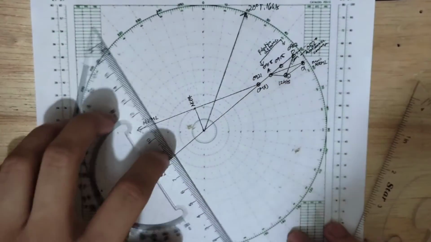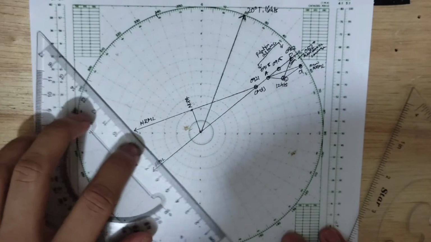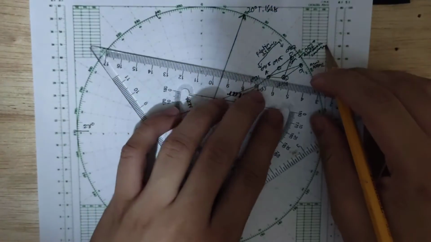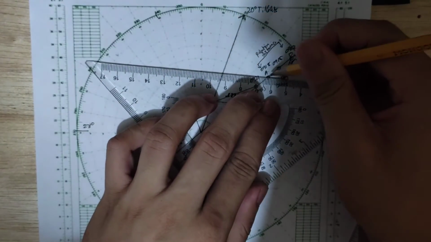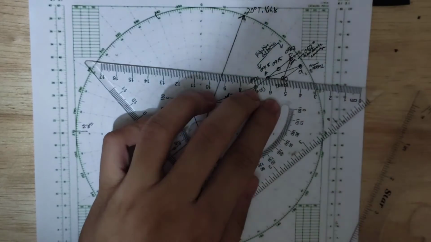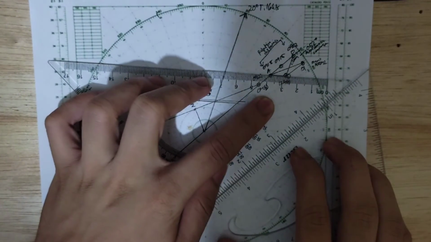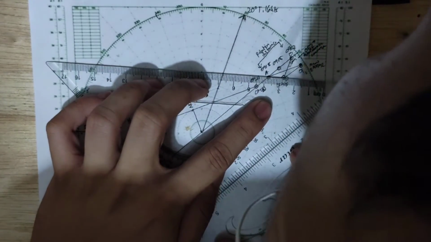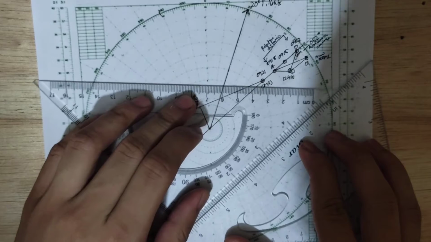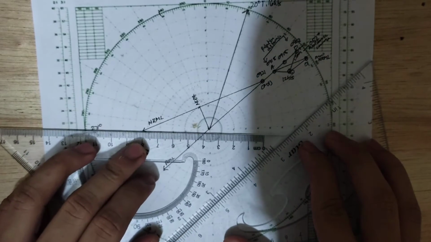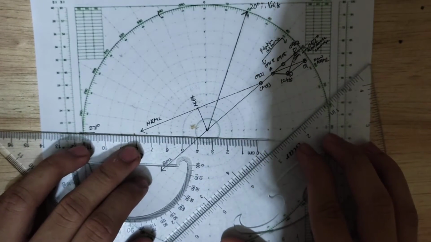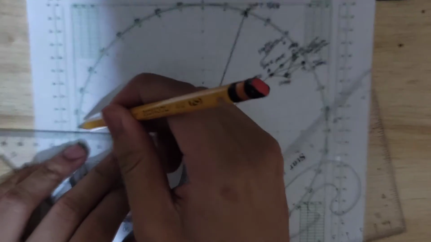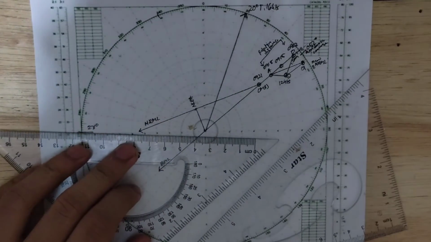The next is we are going to connect the third bearing observation A to the W. So you will connect this, then bring your triangle to the center so we can get the true course. So our true course is 271 degrees.